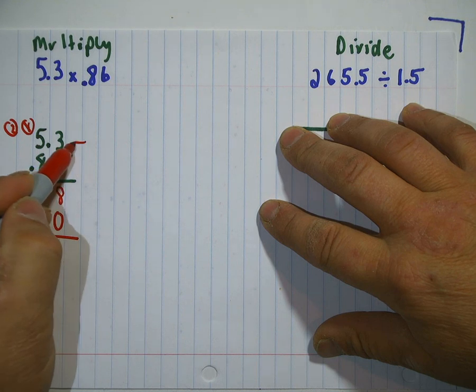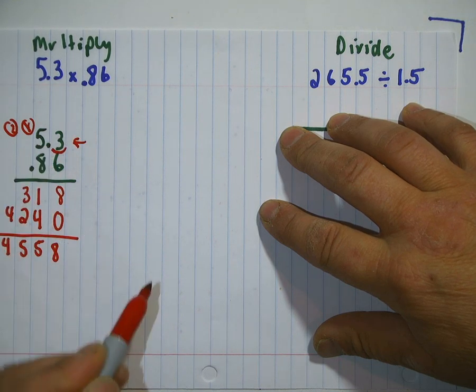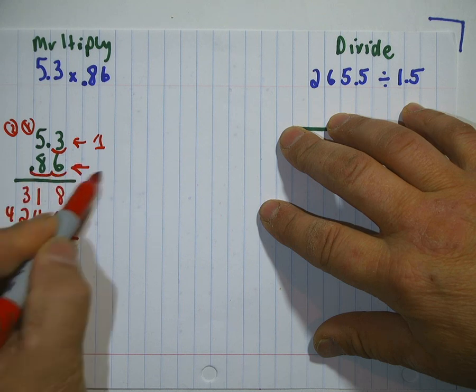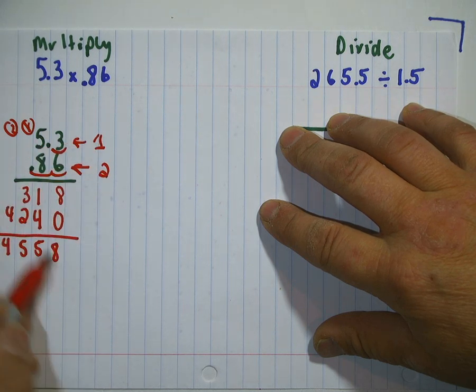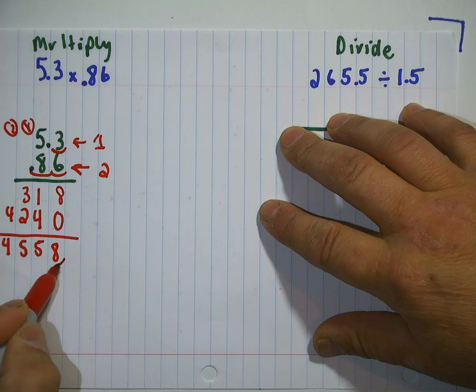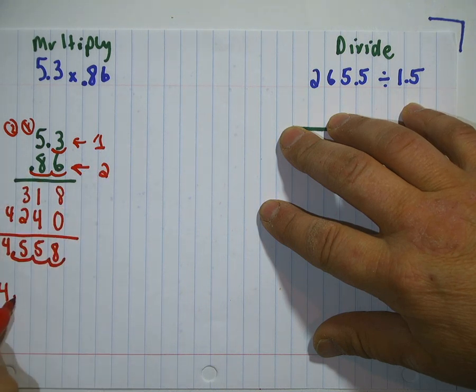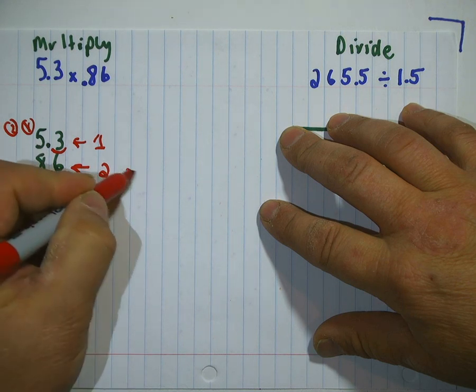In both numbers, there's one place there. There's two places there. So altogether, I'm going to move my decimal from here 1, 2, 3 places because I had 3 places there. So my final answer is 4.558.